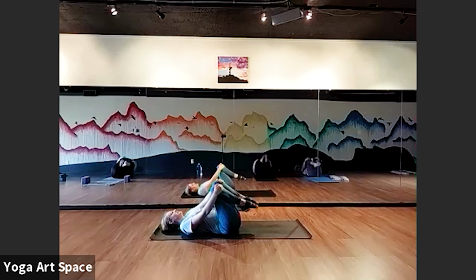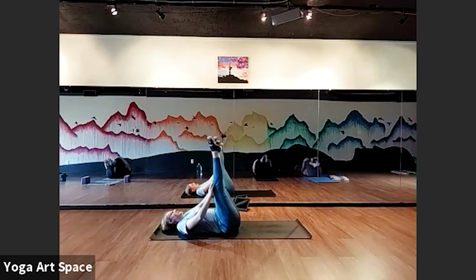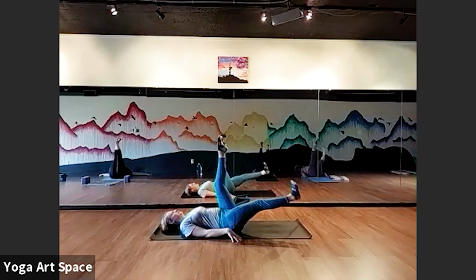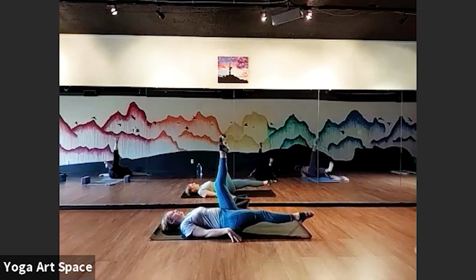So when it feels good, full straight legs up to sky. Hands can release down wherever's comfortable. The toes are pointed at first, and then right foot flexes. Lower the right leg down, hover above the ground. Point the toes, right leg lifts back up.